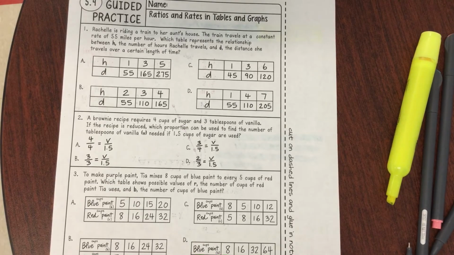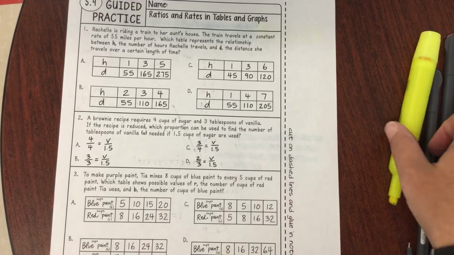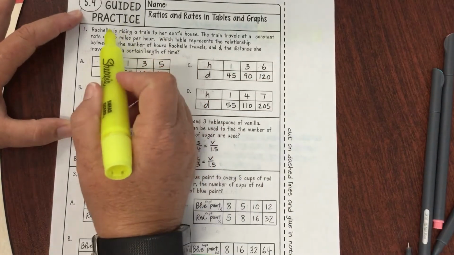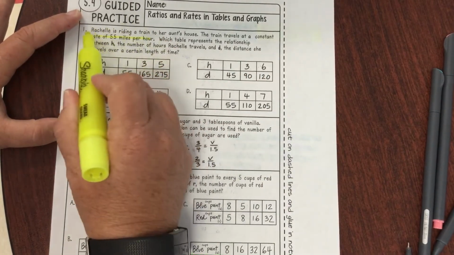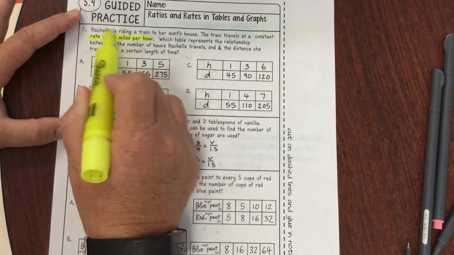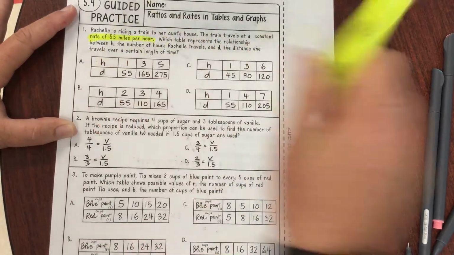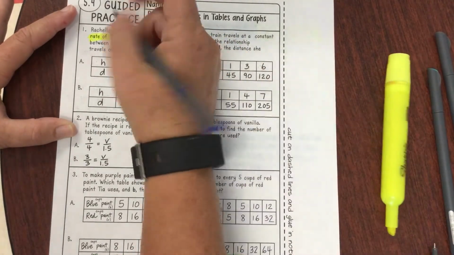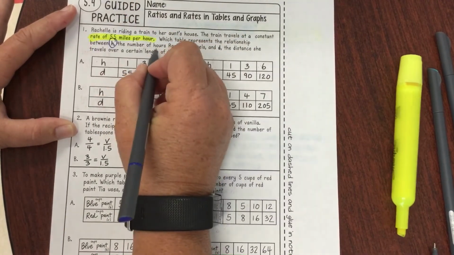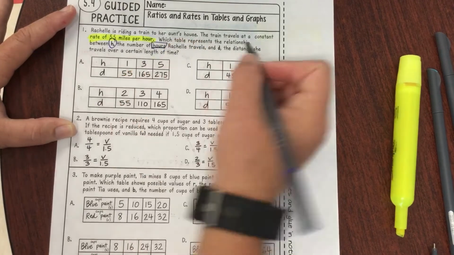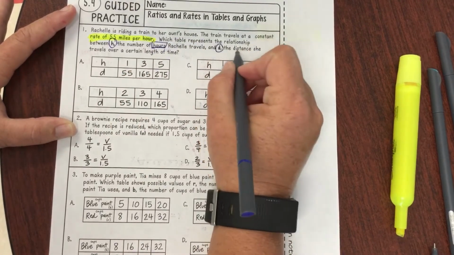Which table represents the relationship between H, the number of hours Rachel travels, and D, the distance she travels over a certain length of time? Woo! All right, so we know that the rate is 55 miles per hour. Yes? And we have our variable H, which represents the number of hours, and we have D, which is the distance.